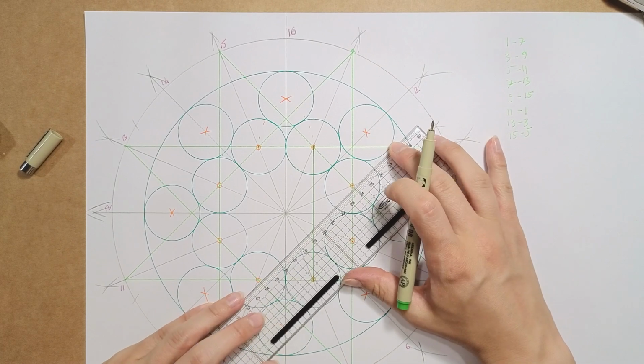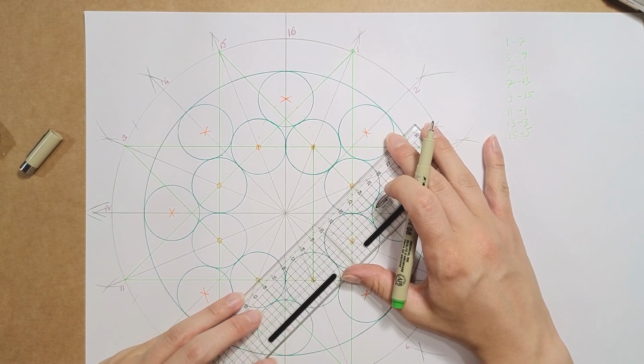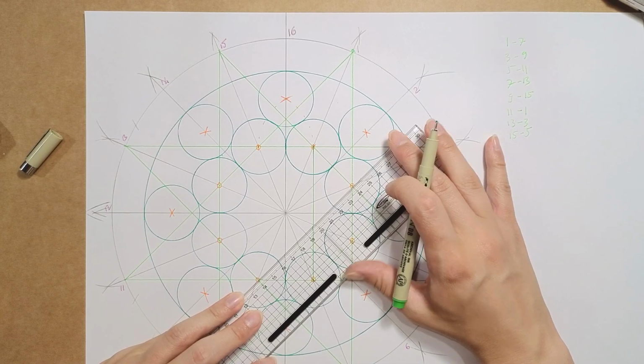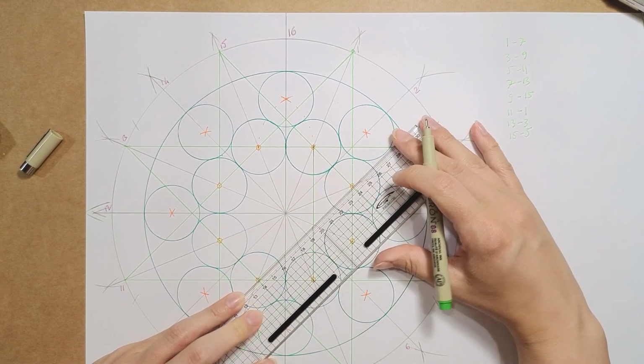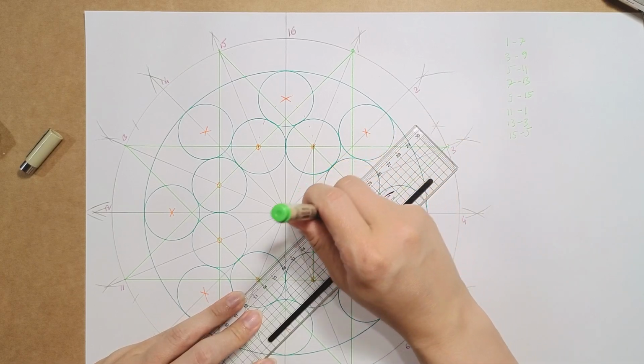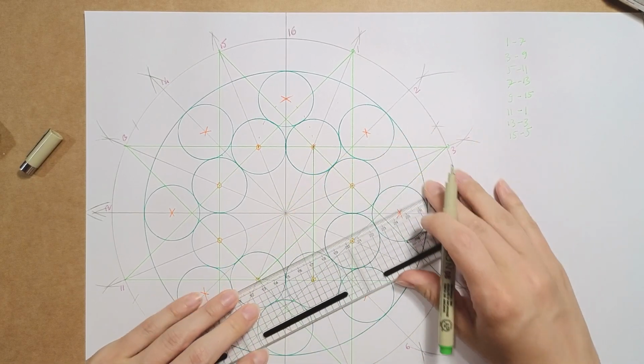And then you turn around one center, one circle clockwise on each side to pivot your ruler.